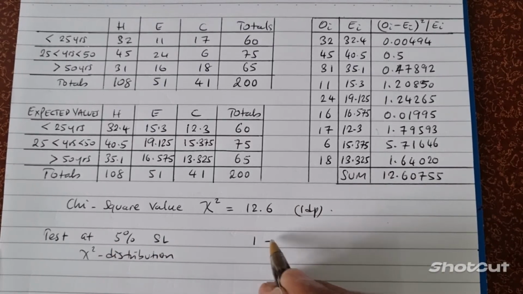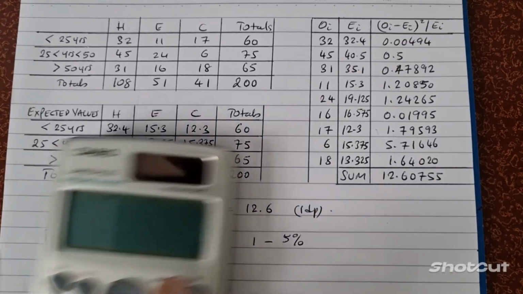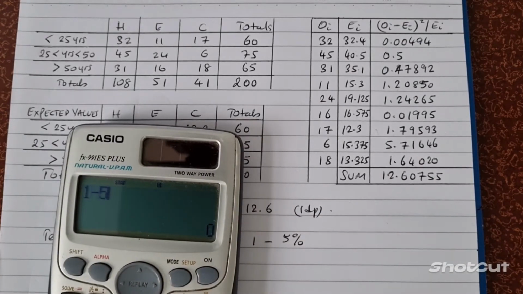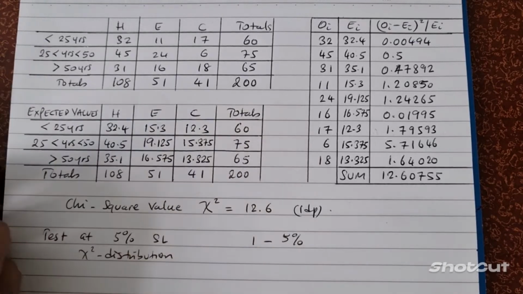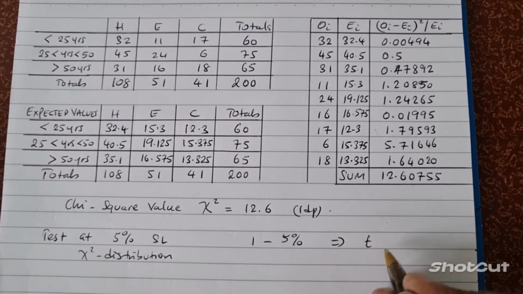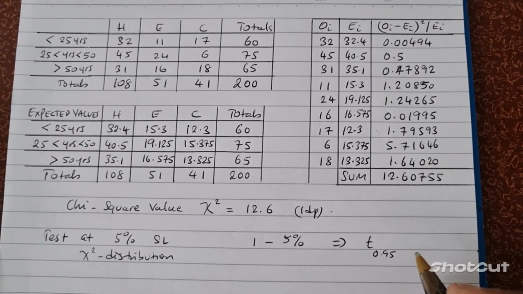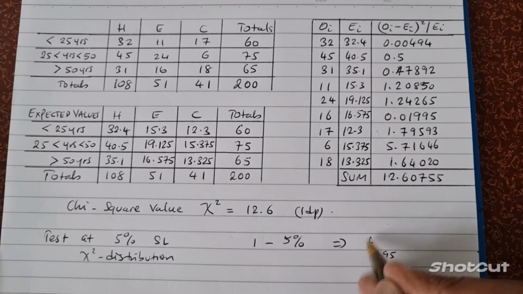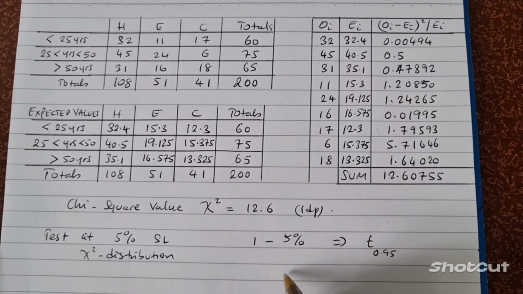At 5% significance, I'm looking at 1 minus 5 over 100, so 0.95.